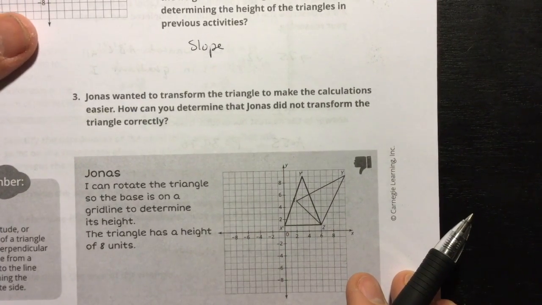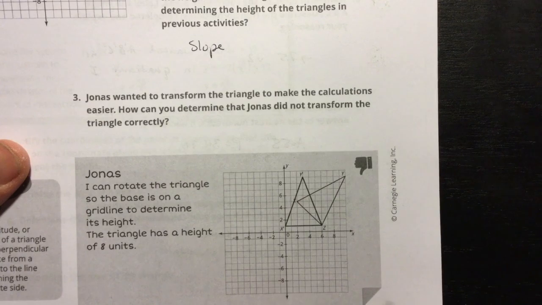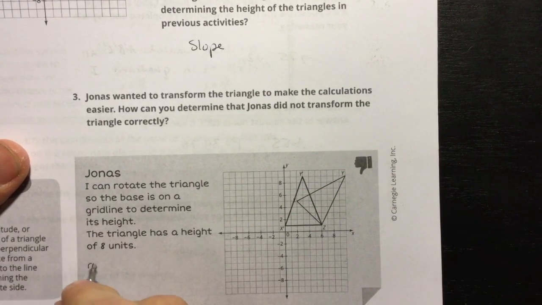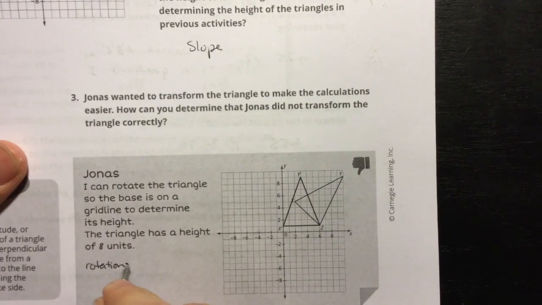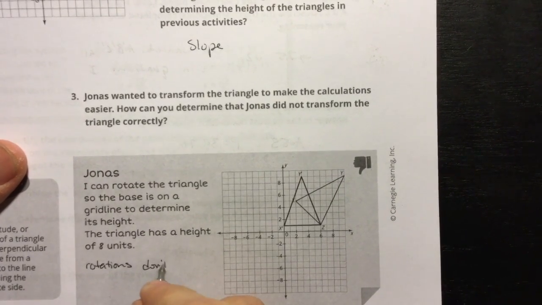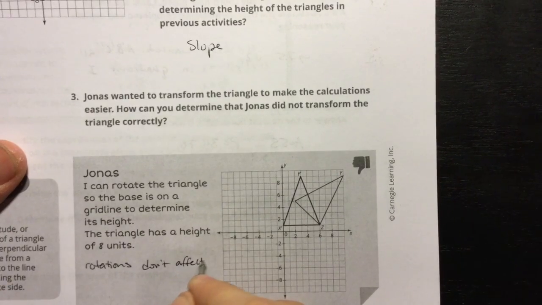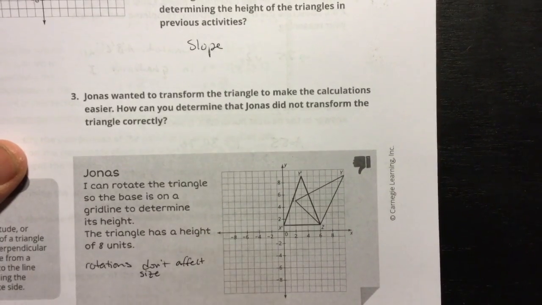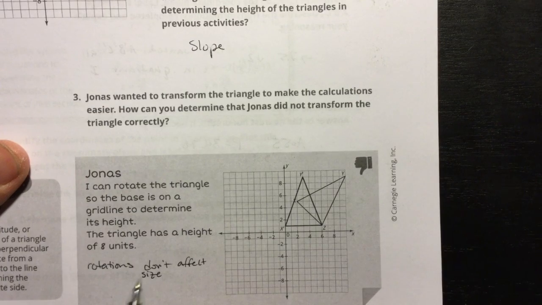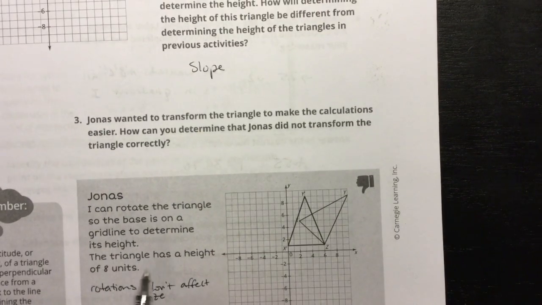One thing that we know about rotations, similar to translations, is that rotations don't affect size. I'm going to go ahead and write this right here. That's something that we should know. Rotations of shapes don't affect the size of the shape.